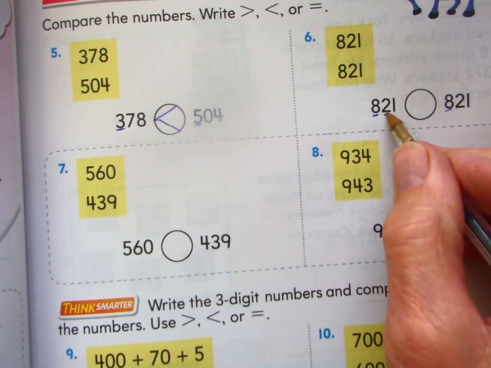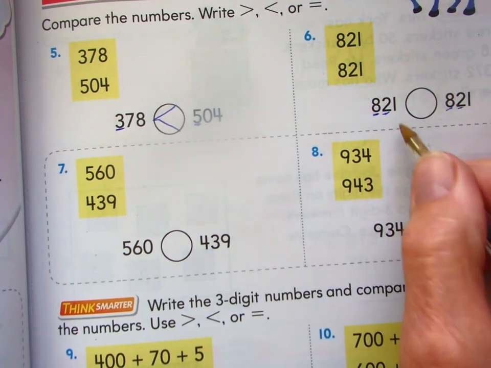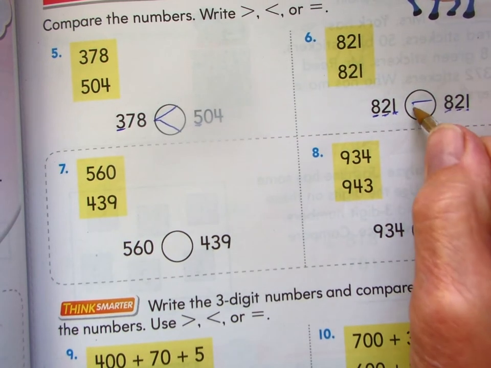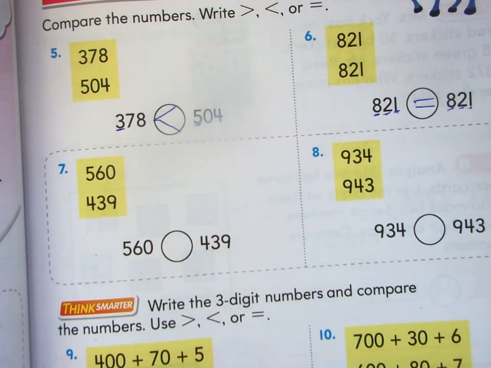Equal. Equal. Equal. Equal. Did you get that one? Well, I hope you weren't tricked. Those were equal. How'd you do on this one?